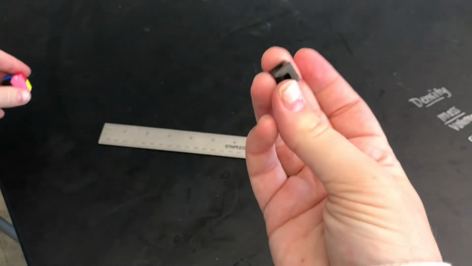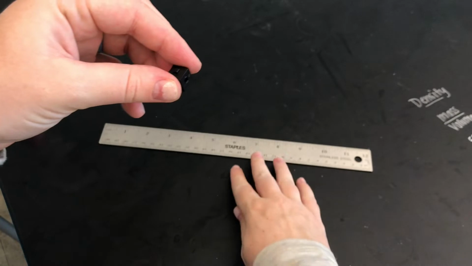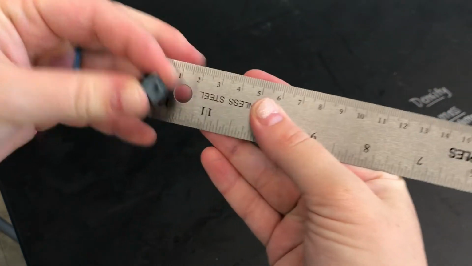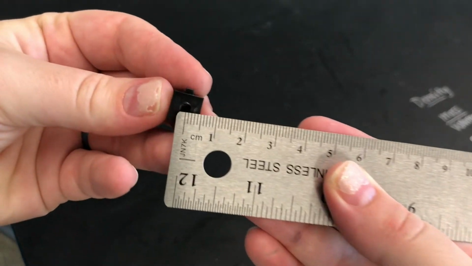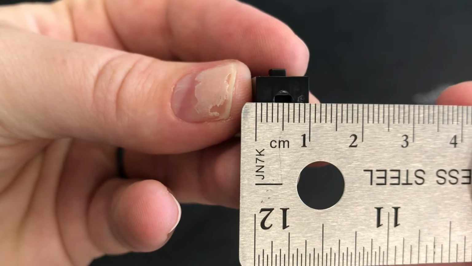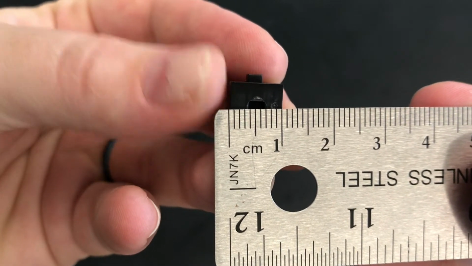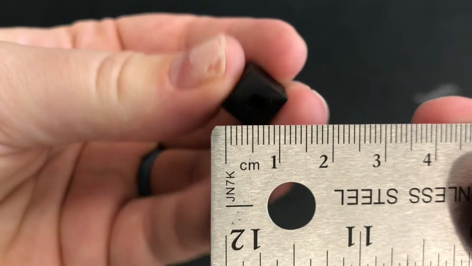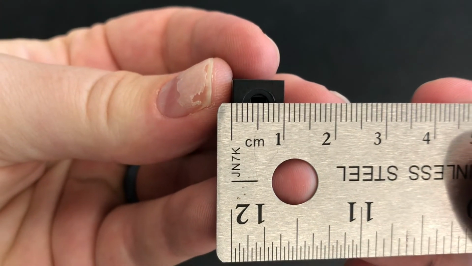So we can look at just one of them and measure it in centimeters. If we measure it in centimeters, we'll see that one side of it is clearly 1 centimeter, and another side would be 1 centimeter, and the last side would also be 1 centimeter.